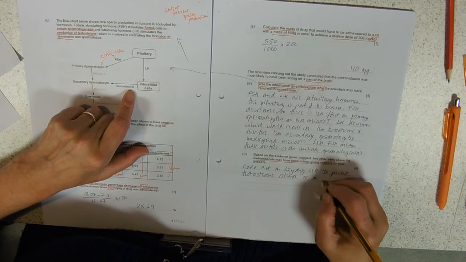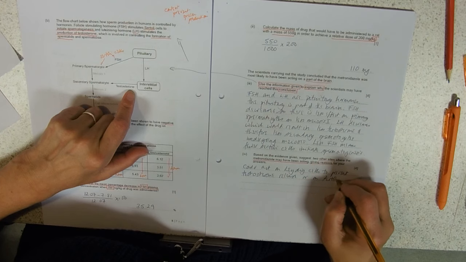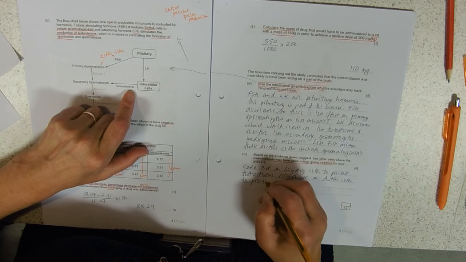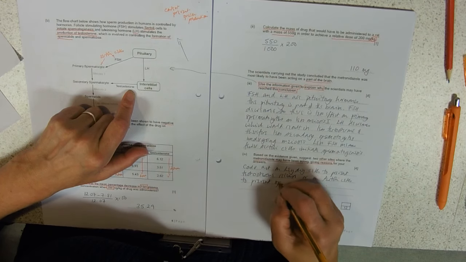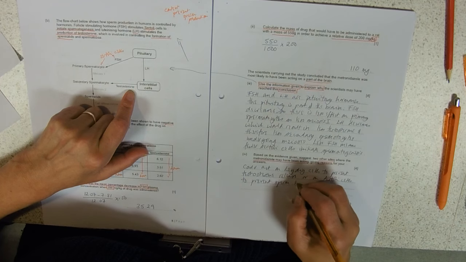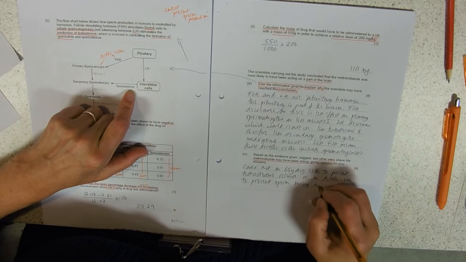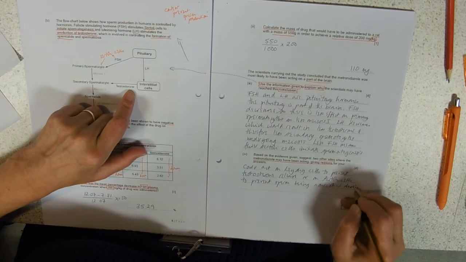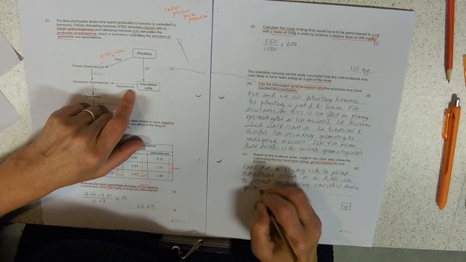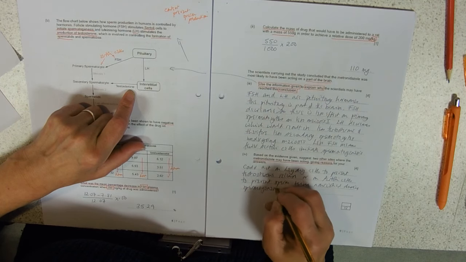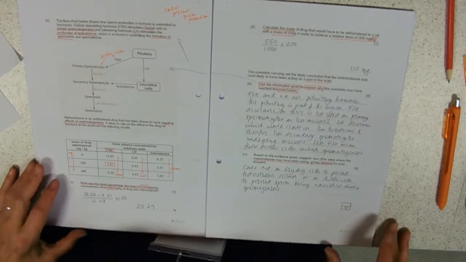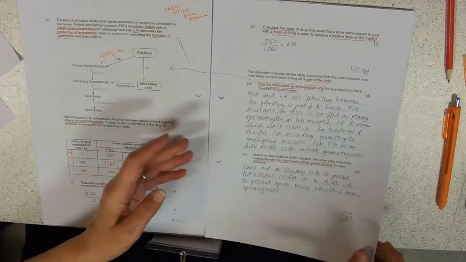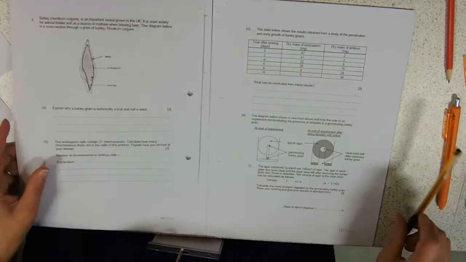Or on Sertoli cells to prevent sperm being nourished during spermatogenesis. Okay, very good. Onwards and upwards.